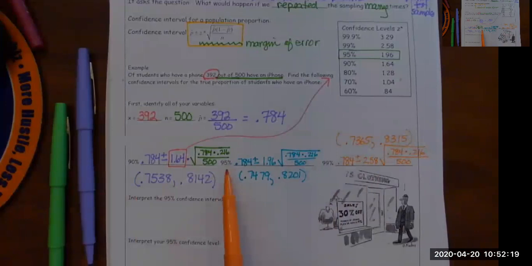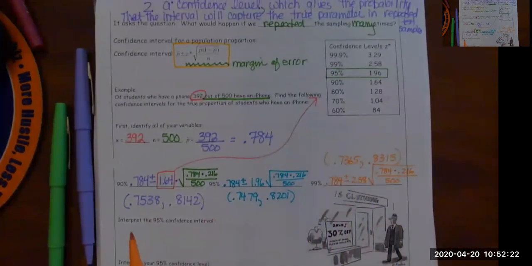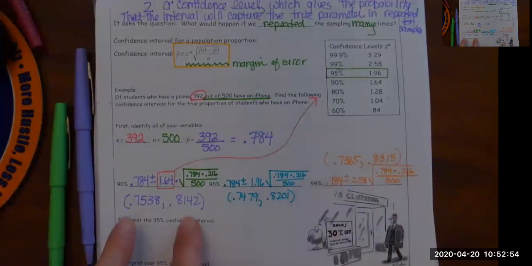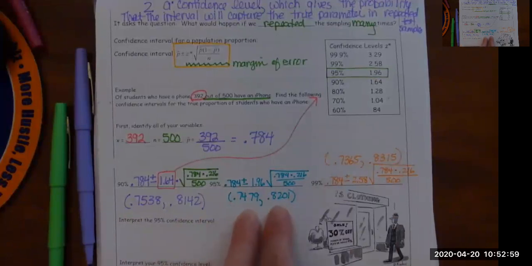90 is smaller than 95, which is smaller than 99. Notice 90 is 0.75 to 0.81. Here we're 0.74, which is smaller, to 0.82, which is bigger. Then we go 0.73 to 0.83, excuse me. So this is a huge thing for you to realize, is that as we go smaller, our numbers get what happens? 75 to 81, right? 74 to 82.